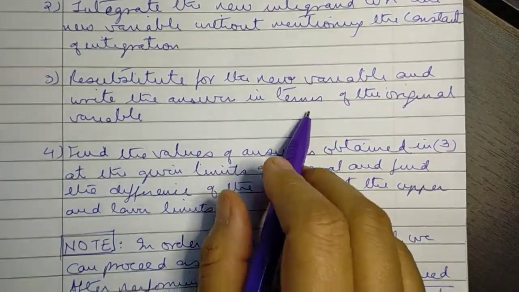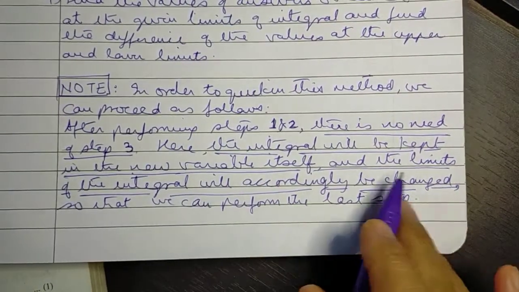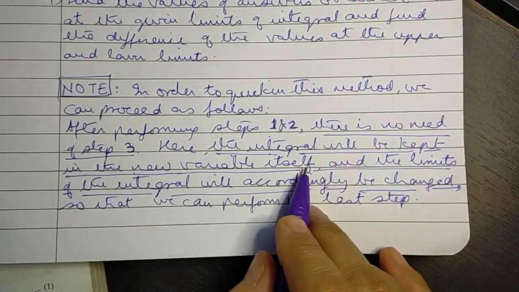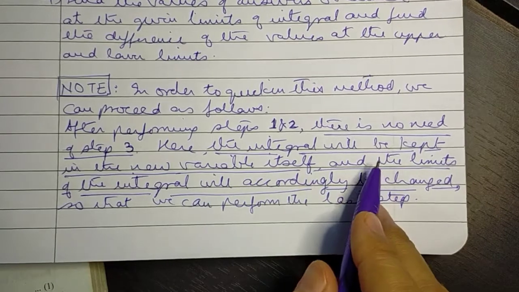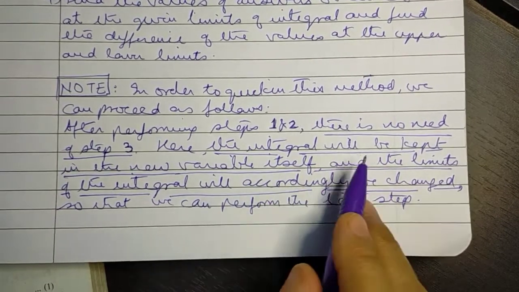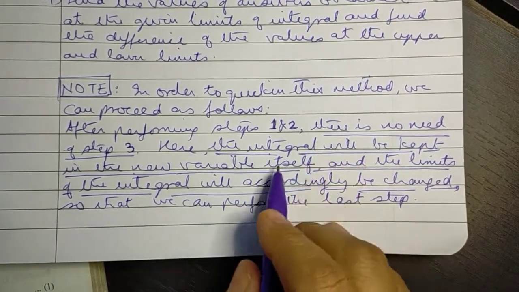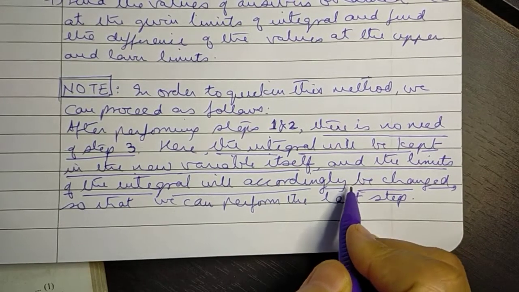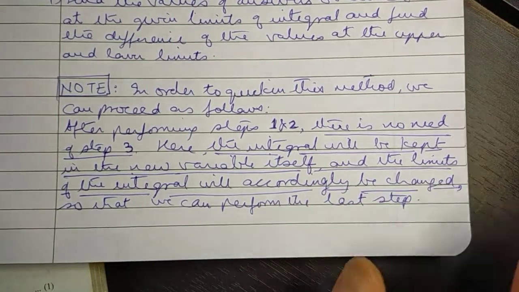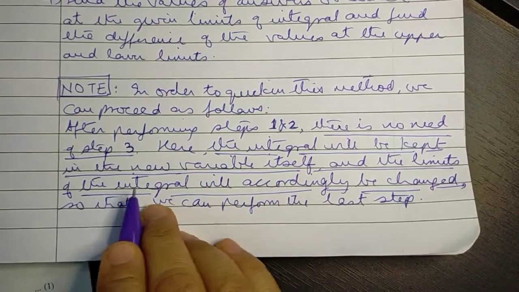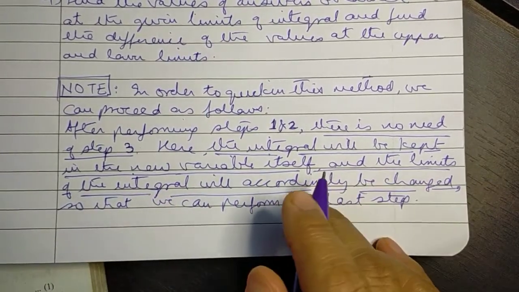Instead of doing that, in case of definite integral, after substituting, we change the limits also corresponding to the new substituted variable, and then we complete the solution in terms of the new variable only. Let's see how. For that, let me take a simple question.